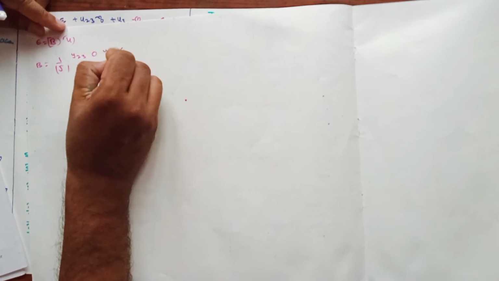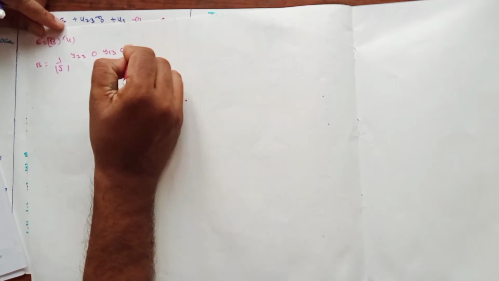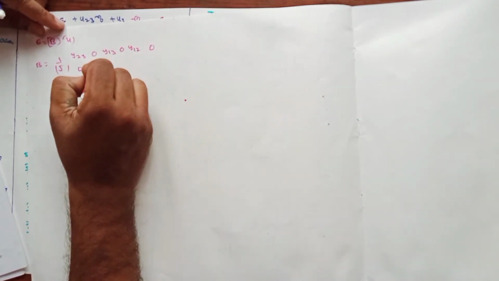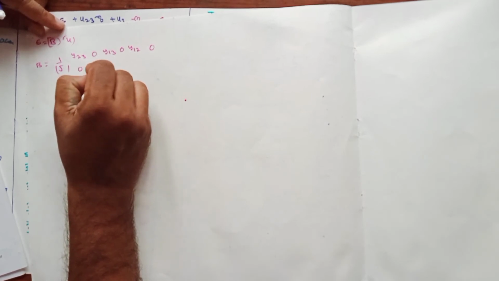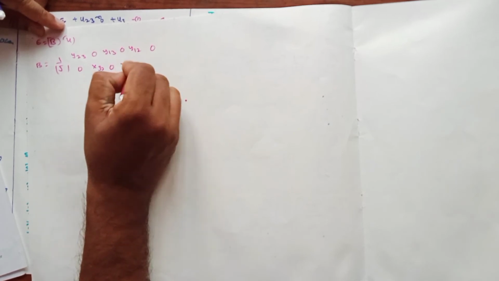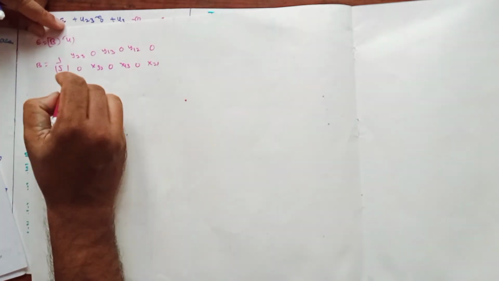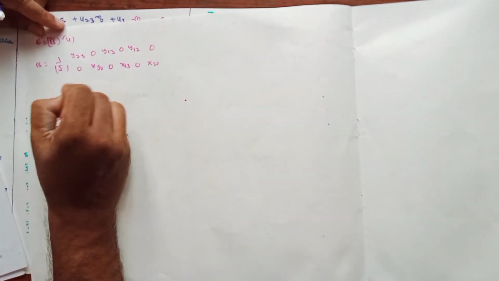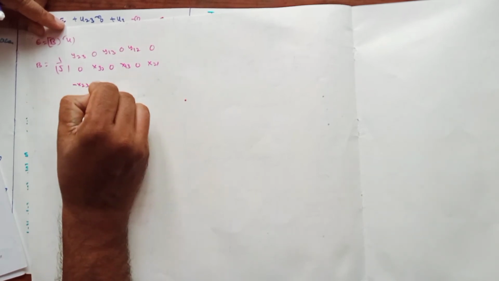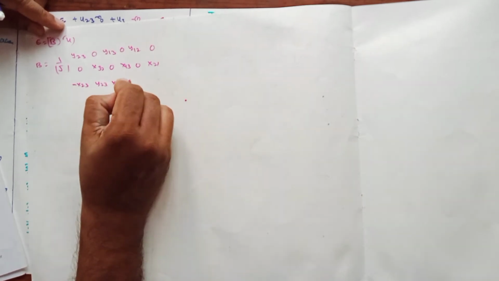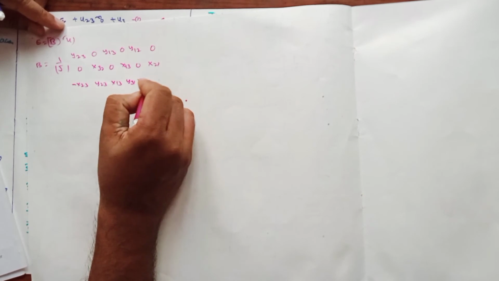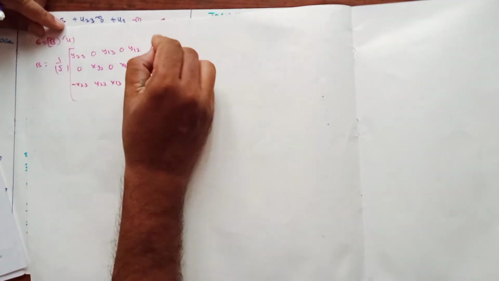Therefore the B matrix can be written as 1 by det of J into, after simplifying, y23 0, y13 0, y12 0, and 0, and here x32 0, x13 0, x21 0, and the last row would be minus x23 and y23, x13 and y31, and x21 and y12. So this would be the B matrix.